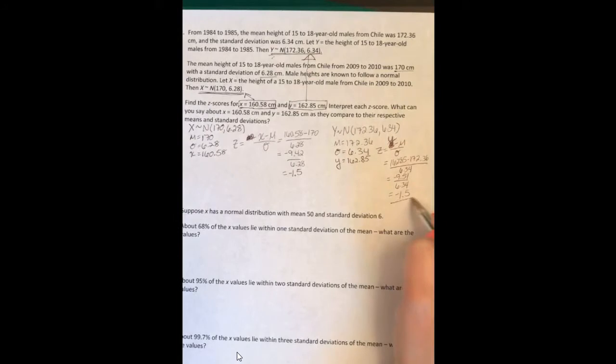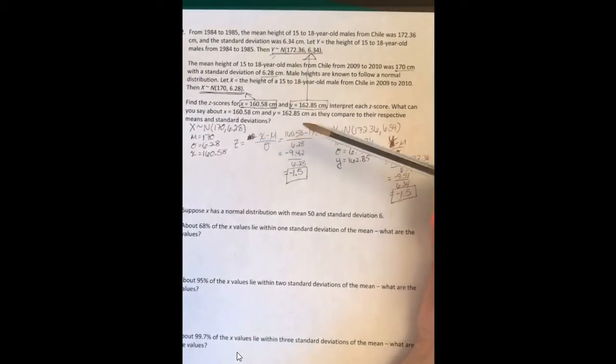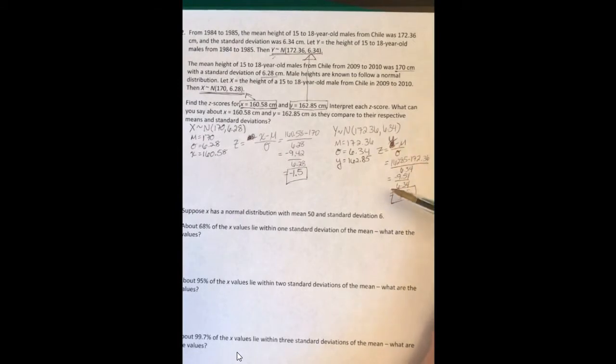So this is interesting because our z value for both x, the x distribution, and then the y that they gave us are the same. And what this means is that both x and y are 1.5 standard deviations below their respective means, in the same direction.